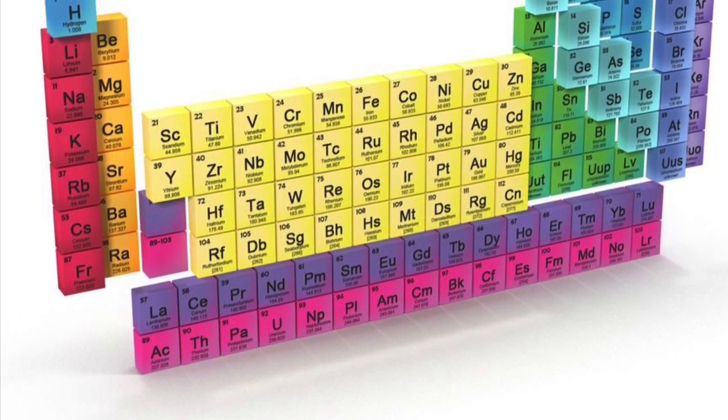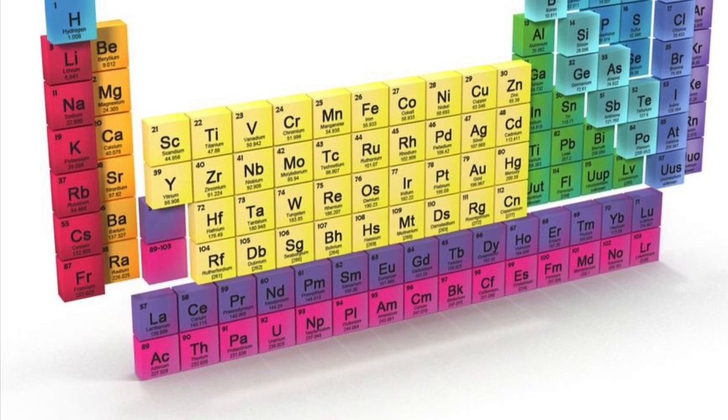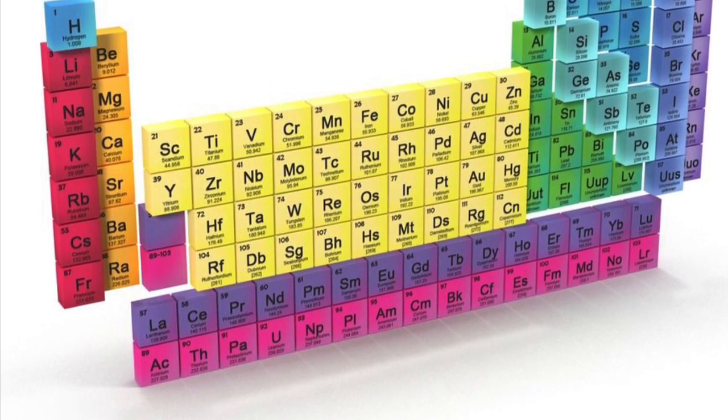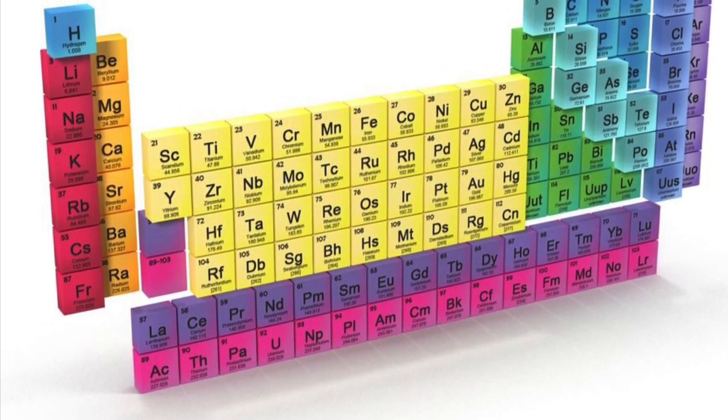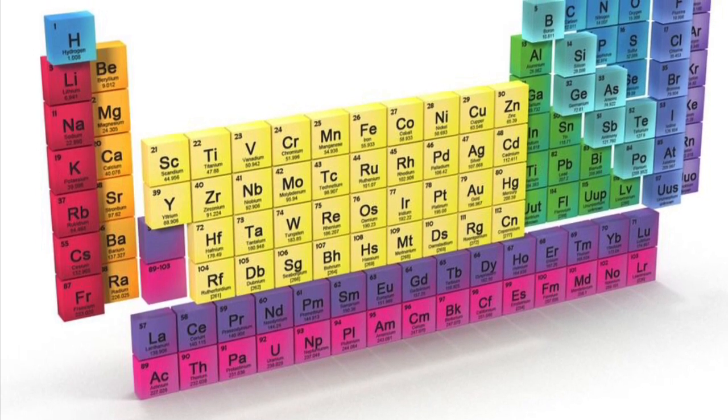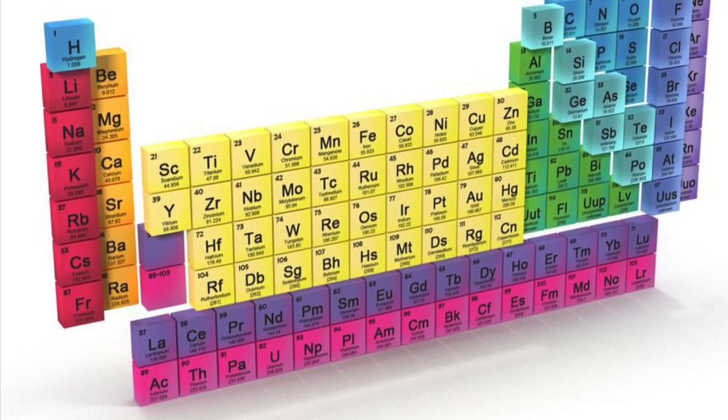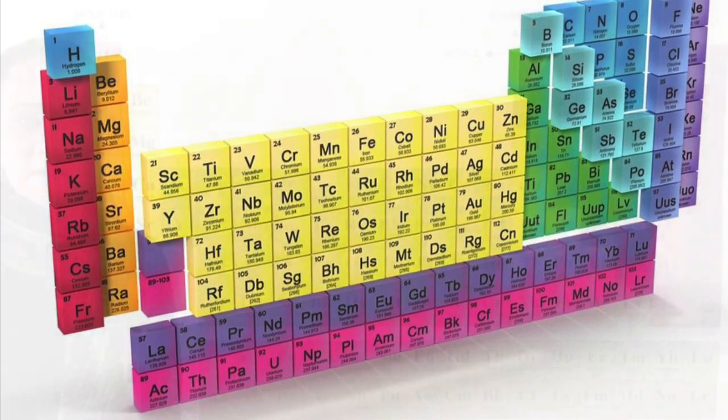Scientists did not discover all the elements at the same time. Some elements were discovered quite recently. However, even though some elements had not yet been discovered in the 1860s, Mendeleev still knew to leave blank spaces for these in the table.